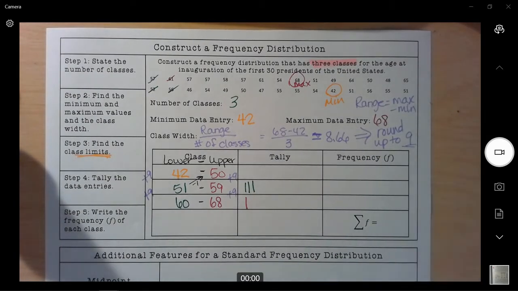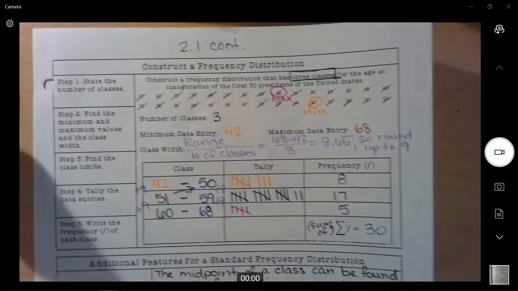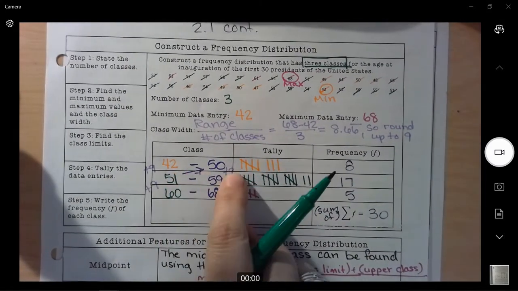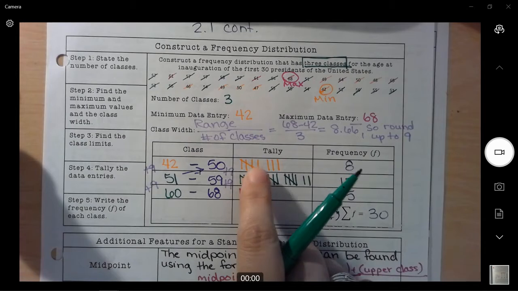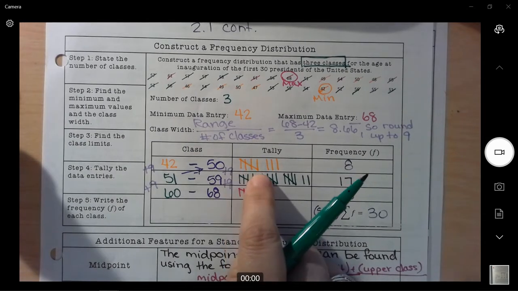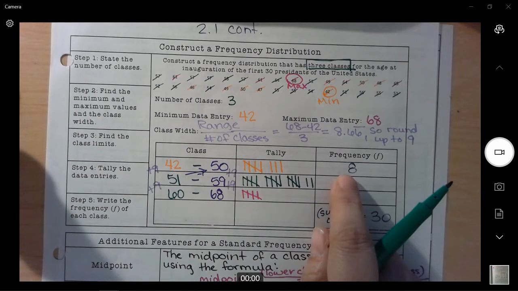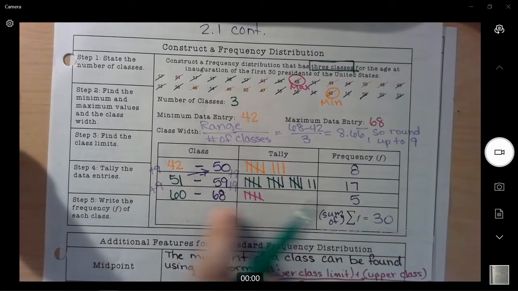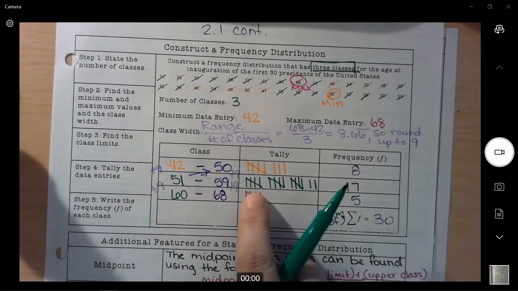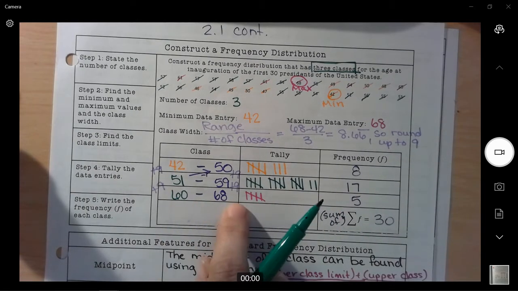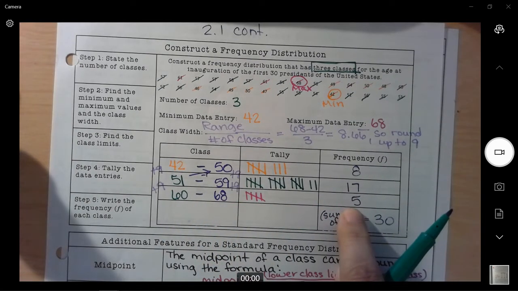And when you're done, you're going to end up with your tally marks for 42 to 50, and then you simply count up your number of tally marks. There was 5 plus 3 gives me 8, and that tells me my frequency for that class. Between 51 and 59, there was 5, 10, 15, 16, 17. And then from 60 to 68, there's 5.